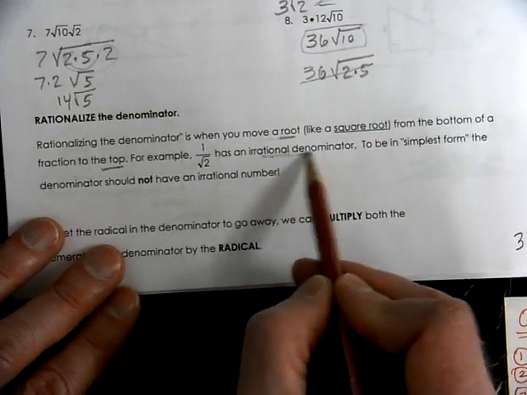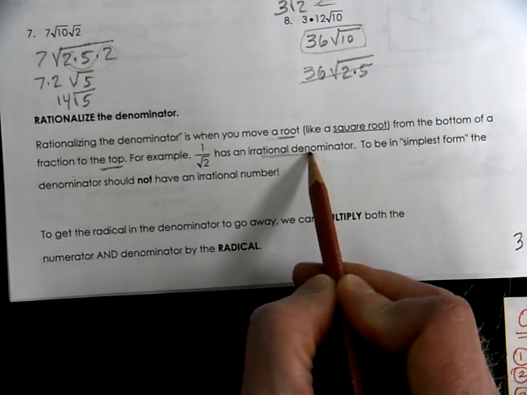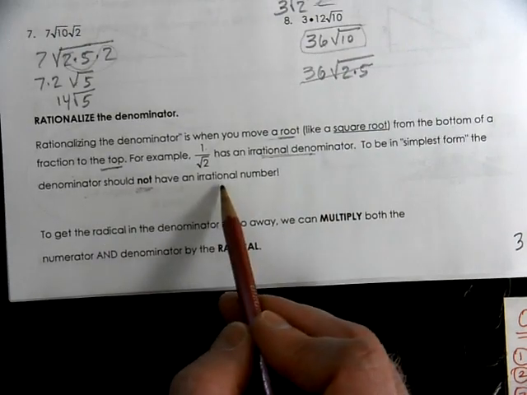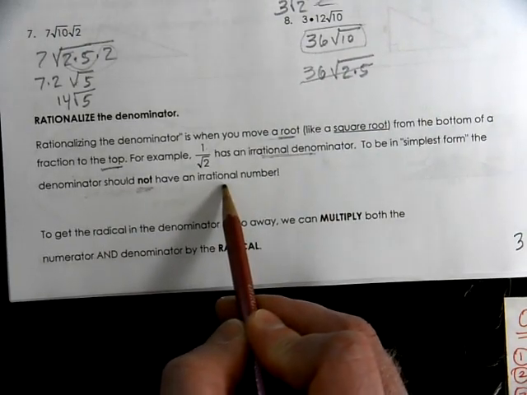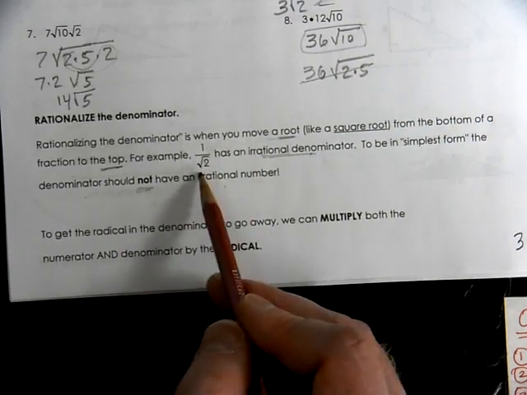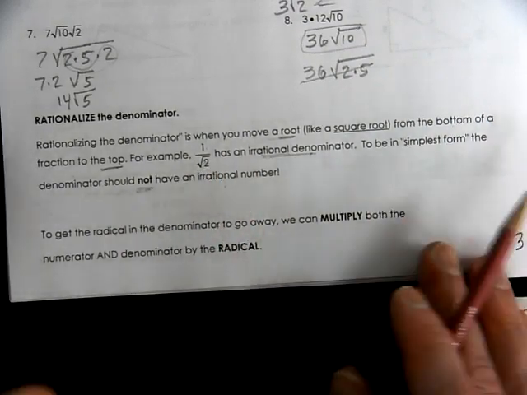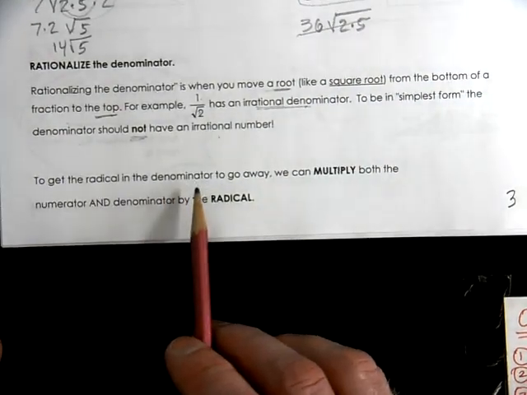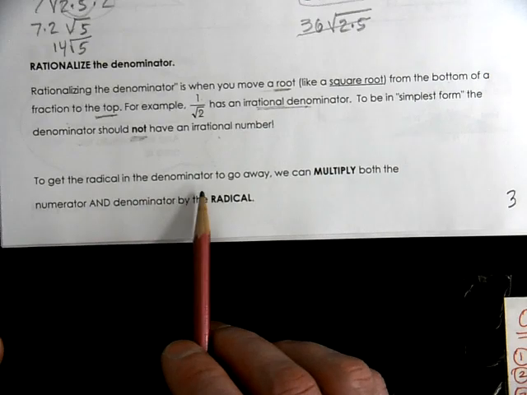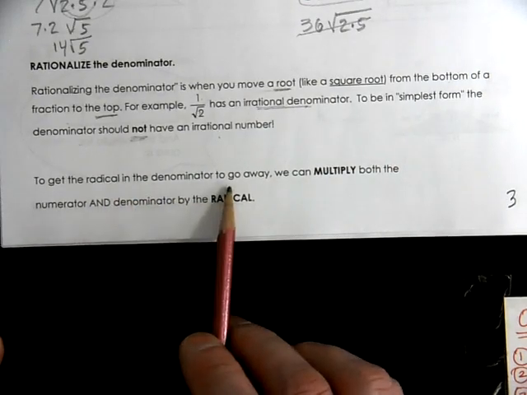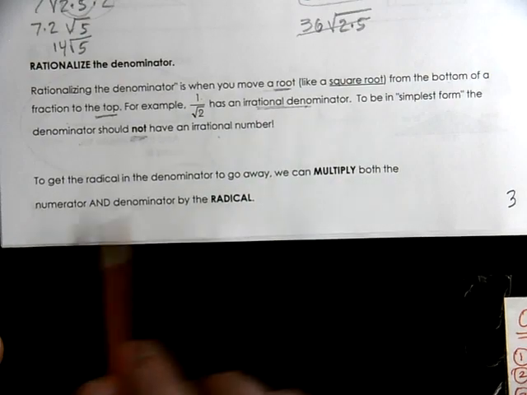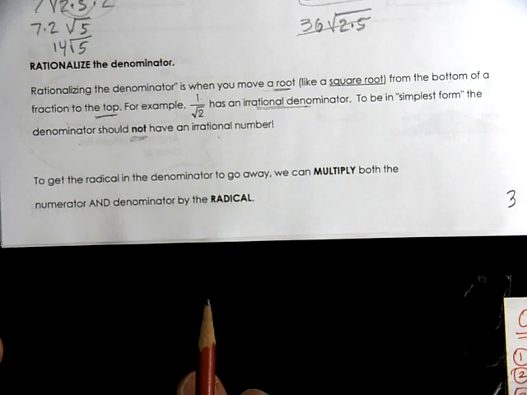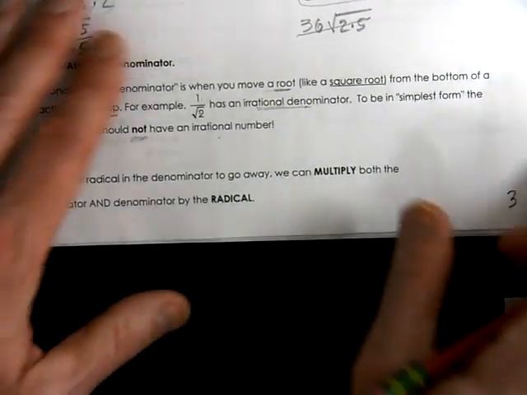That's an irrational denominator. To be in simplest form, the denominator should not have an irrational number. So we can't have a radical in the bottom of a fraction. To get rid of the radical from the denominator, we're going to multiply both the numerator and the denominator by the radical. So let's try that.